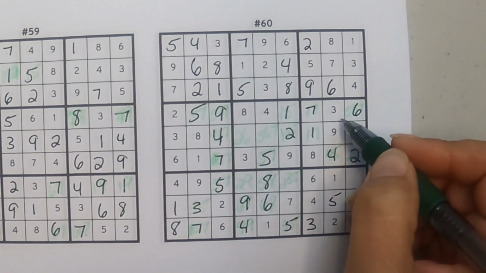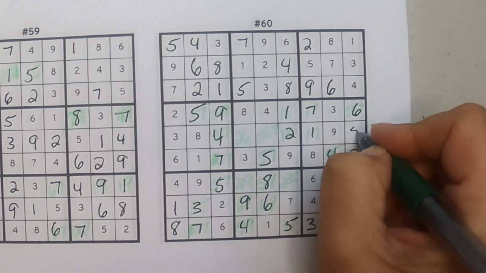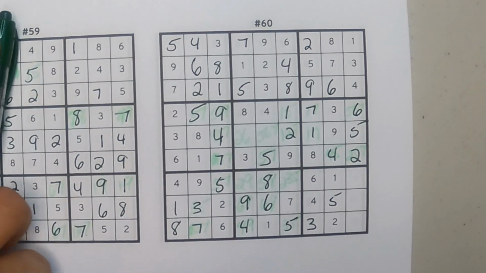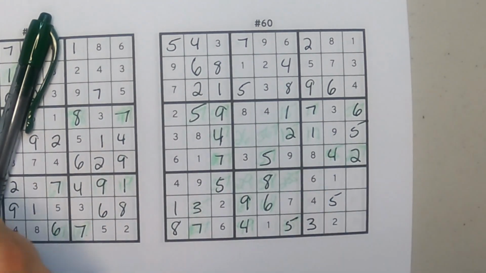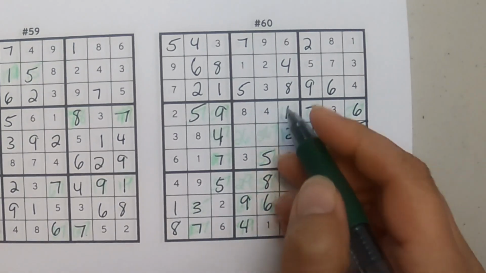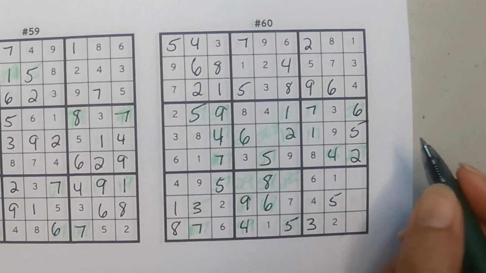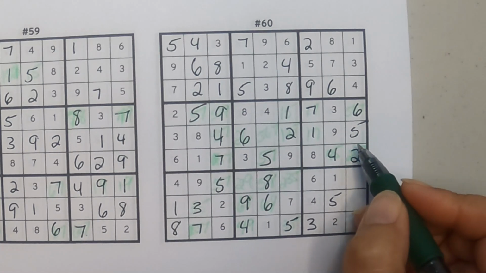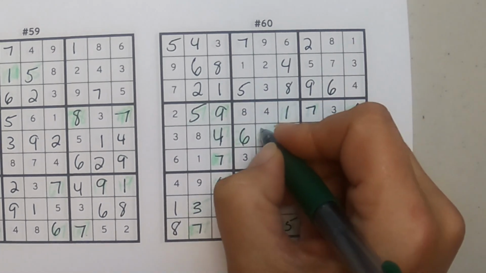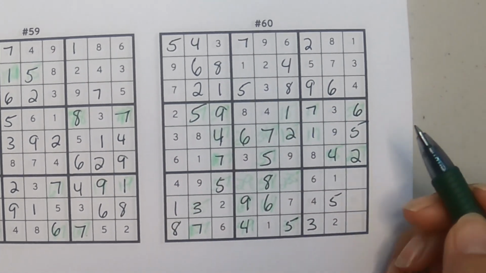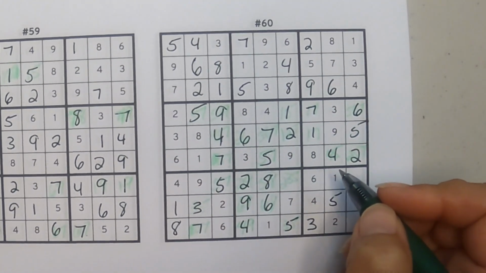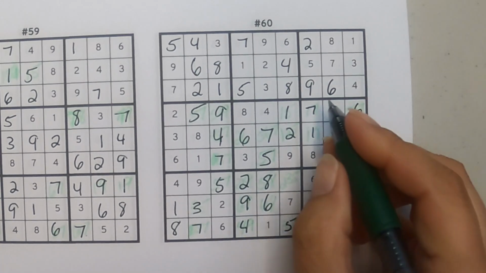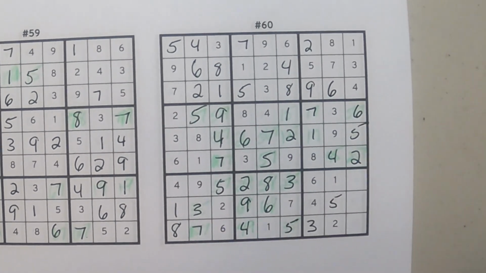For this box now, we're missing a 5. That 2 makes this our 6. And the 5 and 6 makes this our 7. This 9 makes this our 2. And now we have a 2 and 5 in this box, so this is our 3.